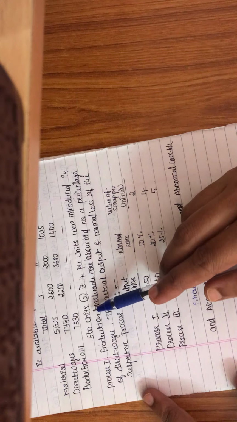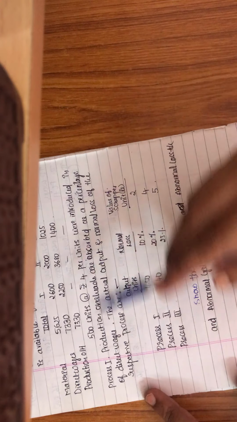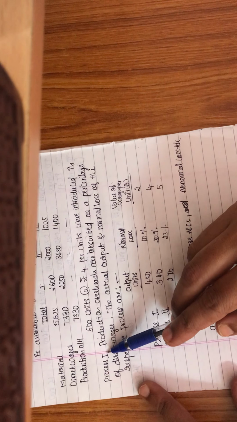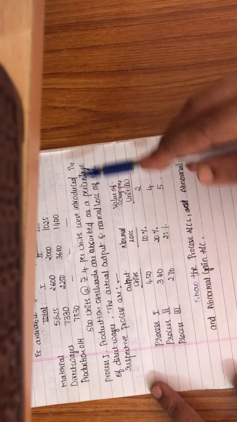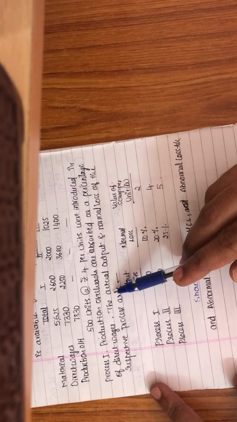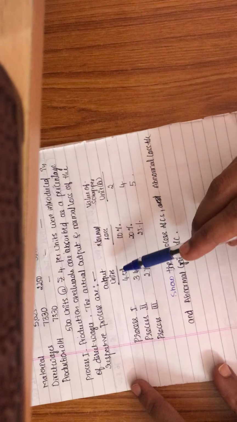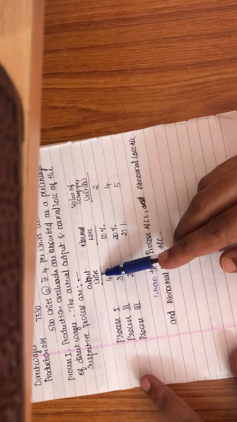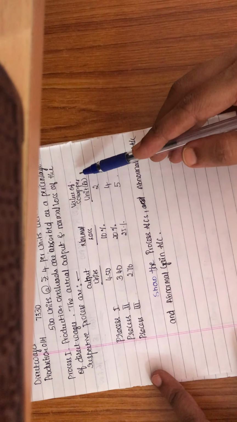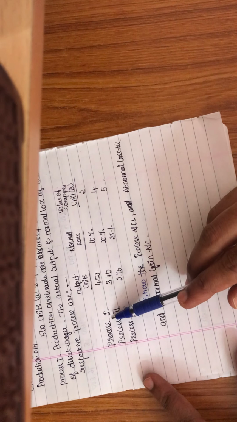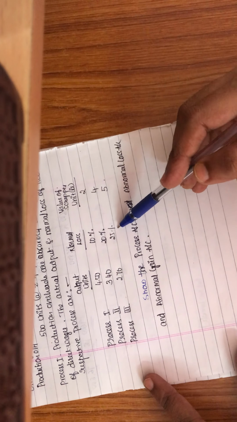Here 500 units at rupees 4 per unit were introduced in process 1. Production overheads are absorbed as a percentage of direct wages. The actual output and normal loss of the respective processes are given: output in terms of units, normal loss, and value of scrap per unit.